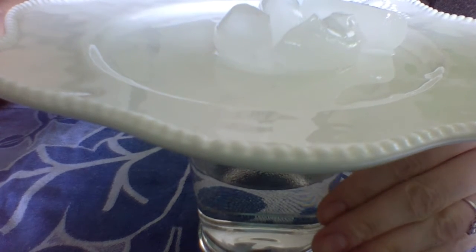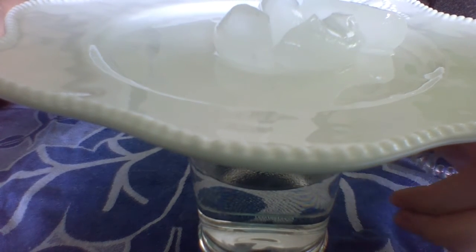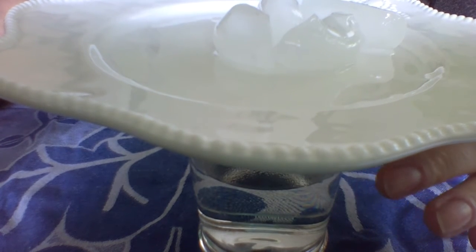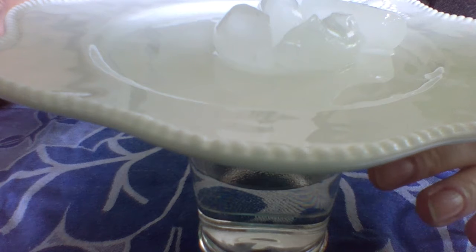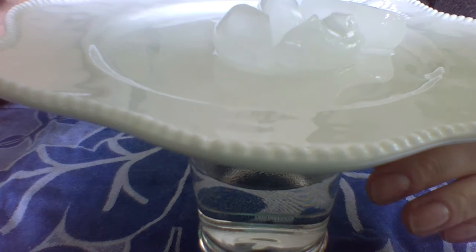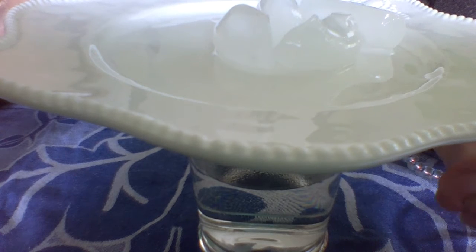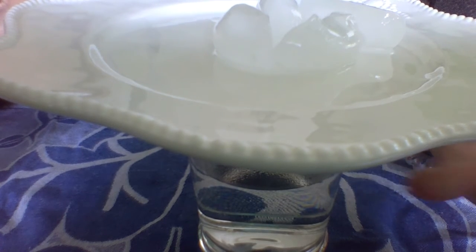And that's because as this warm air that's full of water vapor is lifting up, it then meets this cold plate that's cold because of the ice. And so those particles are now shrinking back together because when particles get cold, they want to get close to each other and warm up. So those particles are getting closer together as they're becoming cooler, and they're forming little water droplets once again.